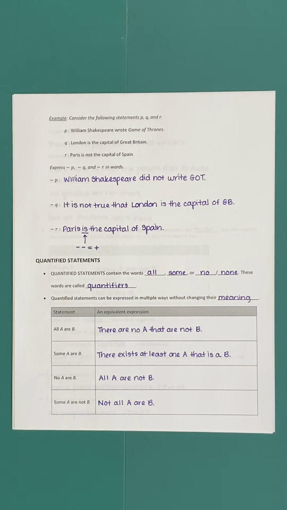Now in mathematics, we talk about quantification, quantifying things, associating a number with the things we're talking about. So some of the statements that we'll be interested in are what we call quantified statements.